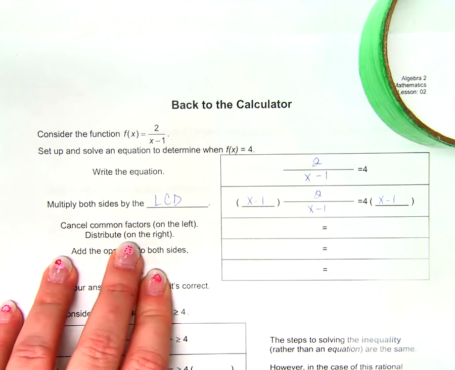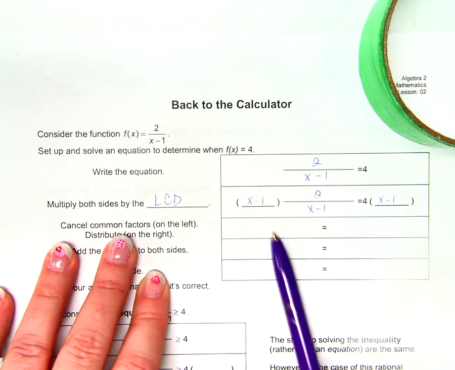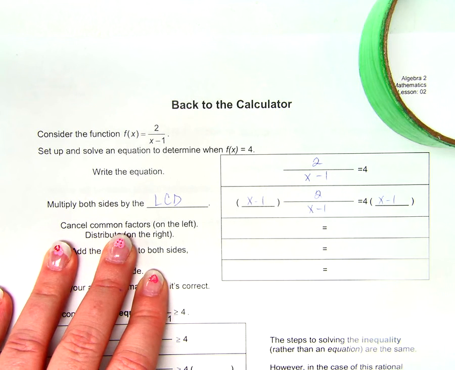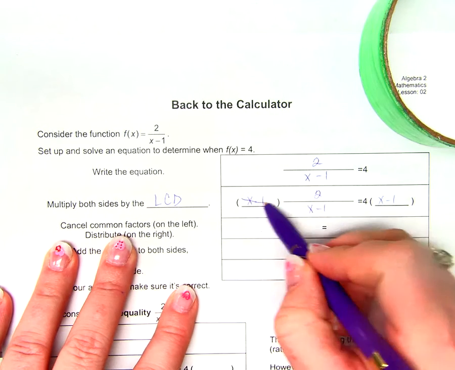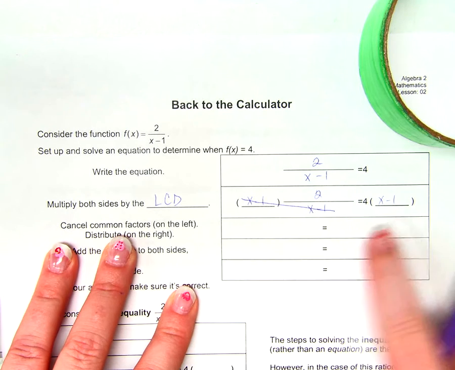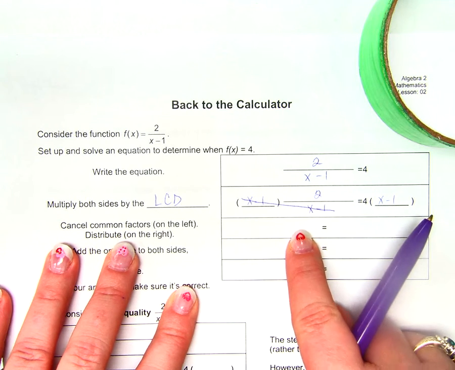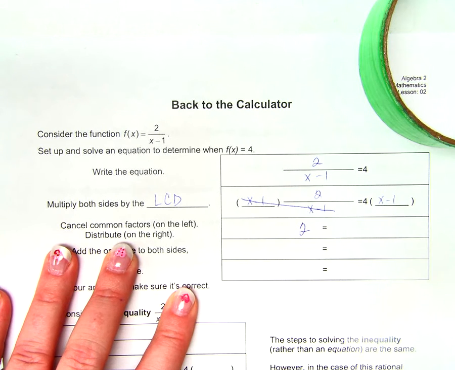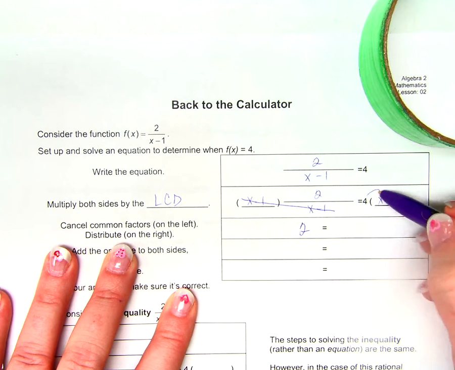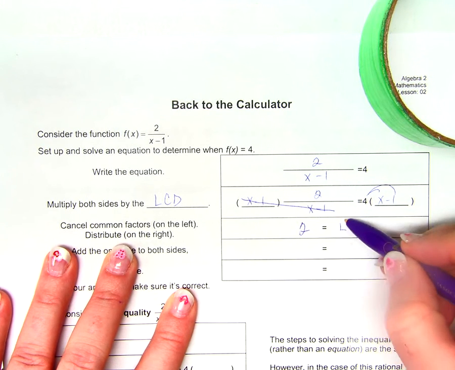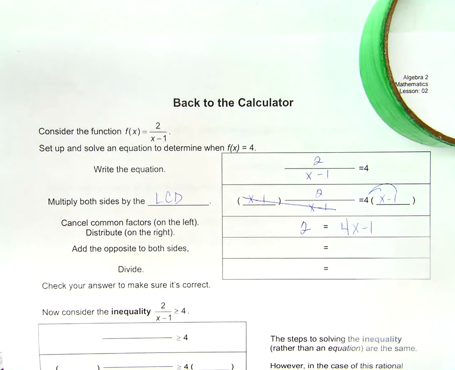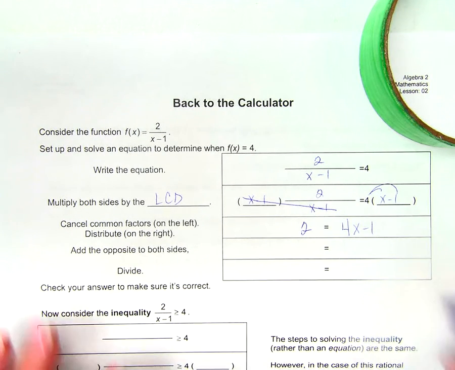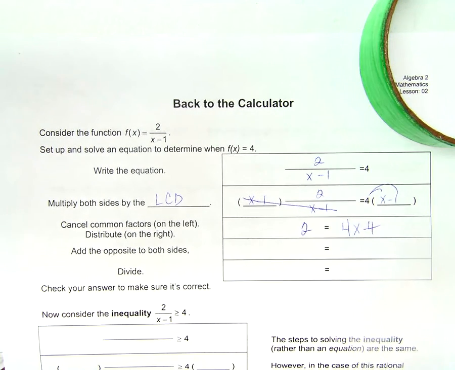So on the left-hand side of the equal sign, what happens? Those cancel, right? So we end up with what? 2. Now on the right-hand side of the equation, what happens? We distribute. We end up with 4x minus 4. Okay?